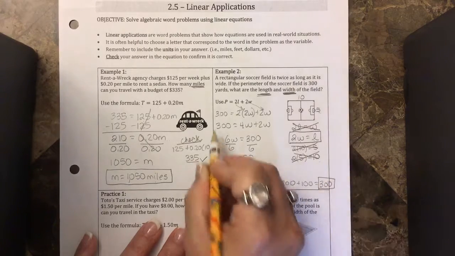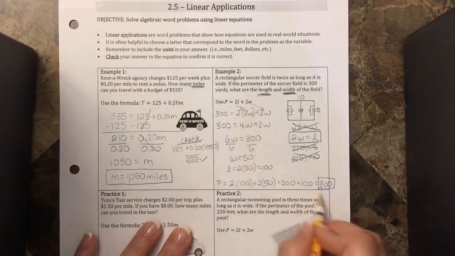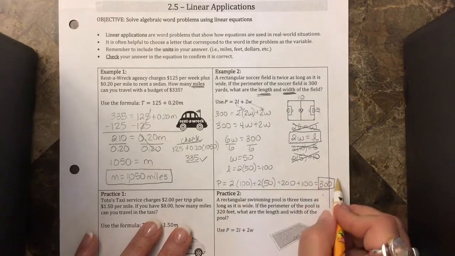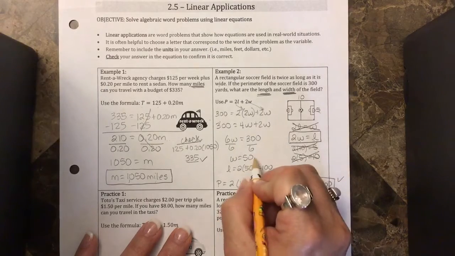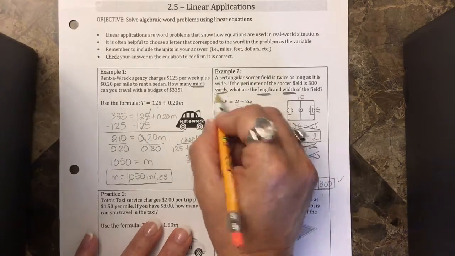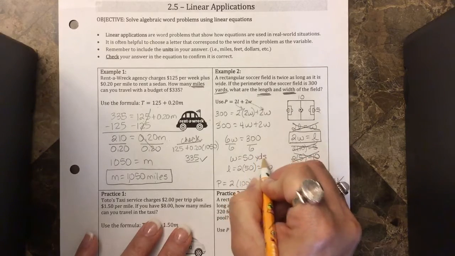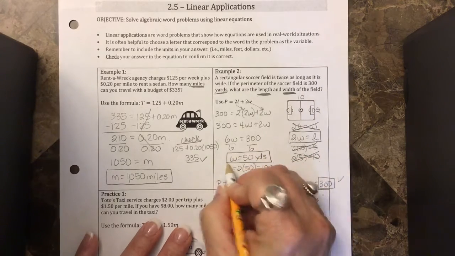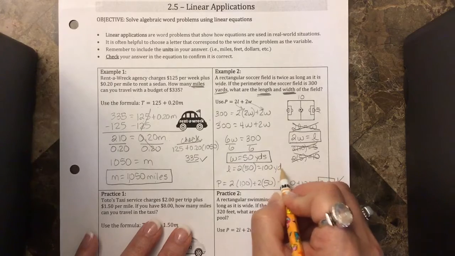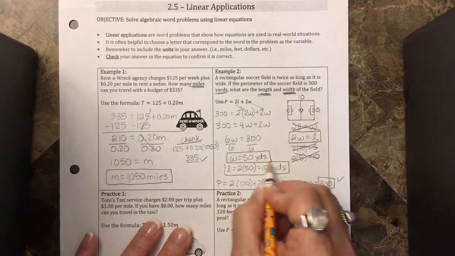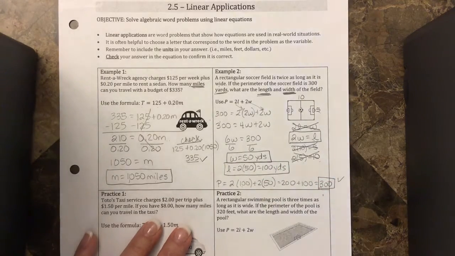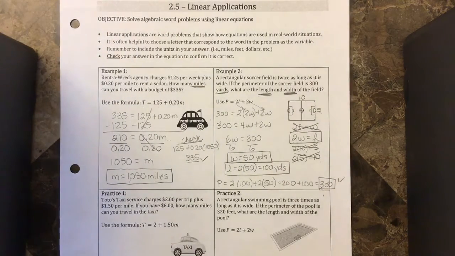Is 300 my perimeter? Yes, so it's correct. So that means my width is 50 yards and my length is 100 yards. So my answer is the dimensions of the soccer field are 50 yards by 100 yards.